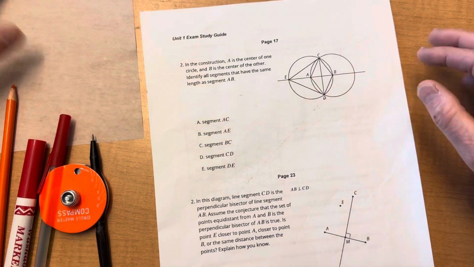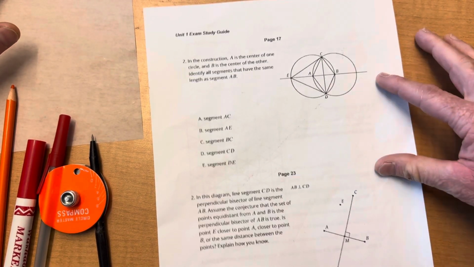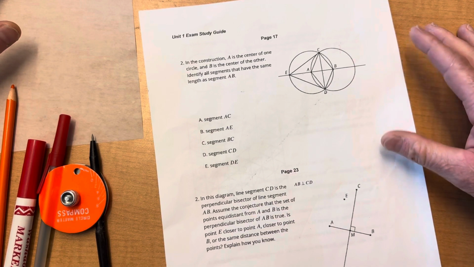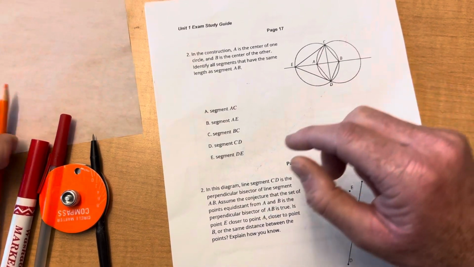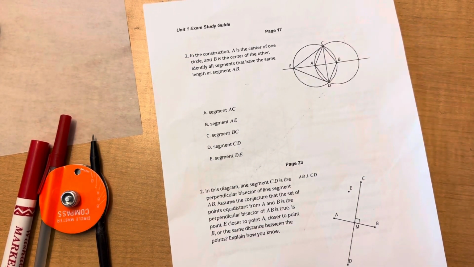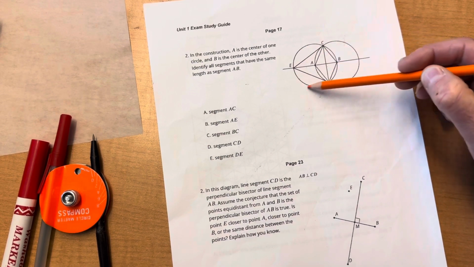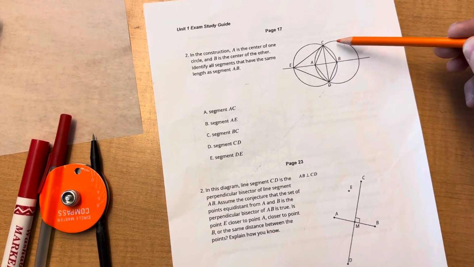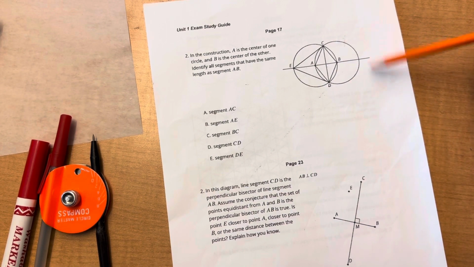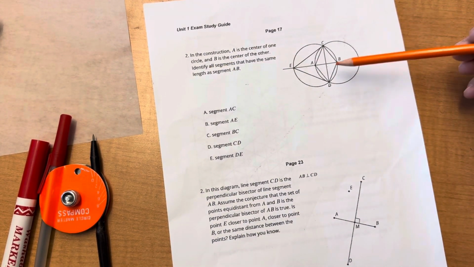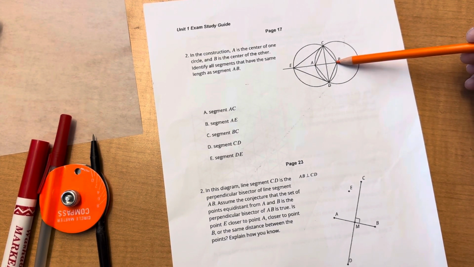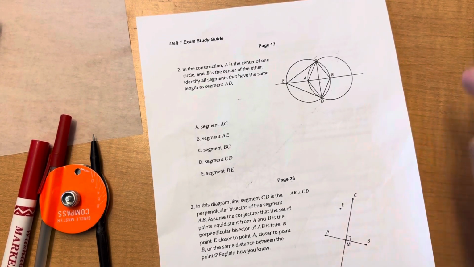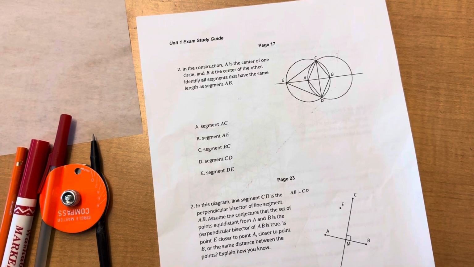So here we go. The first one is on page 17. It is practice problem number 2, and it says, in the construction, A, right here, is the center of one circle, and B is the center of another. Identify all segments that have the same length as segment AB. This one is all about the radius AB. So let me go get my favorite pen. Be right back.